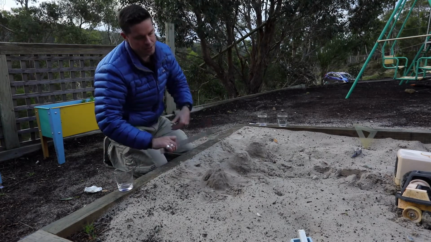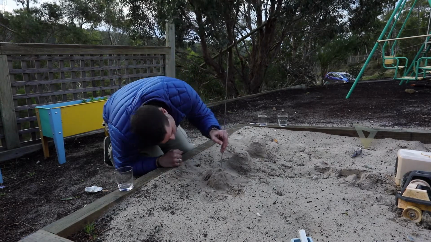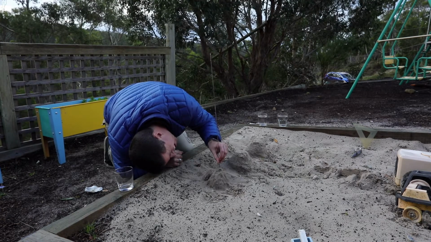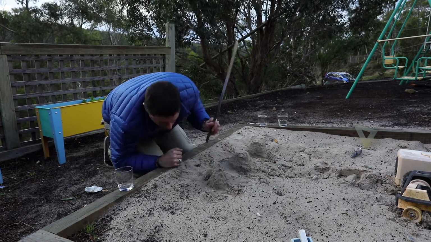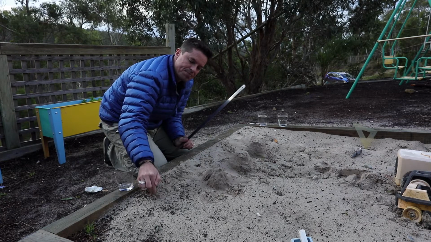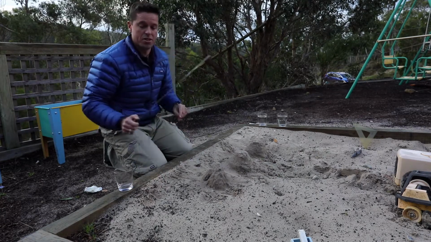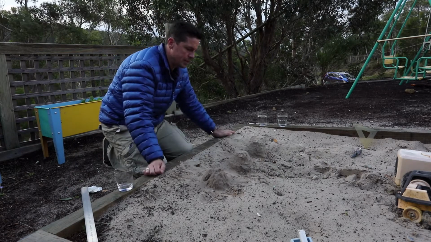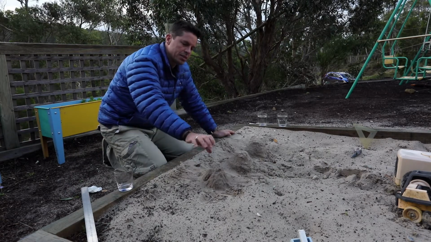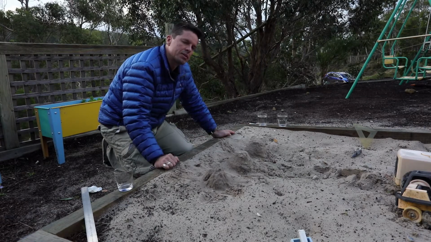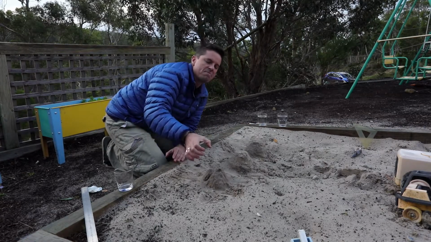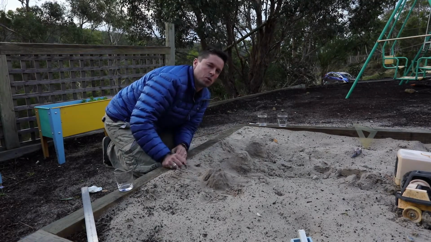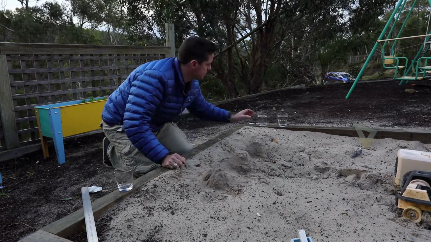I'm going to measure the change in height of my mountain, and it's gone from 110 to a height of 90. So we eroded 2 centimeters, or 20 millimeters, off that, and that was just a nice slow rate. I probably could have timed that rate and gone, yeah, it's going to take me 10 seconds to pour that on. That would have been better if I'd timed it.